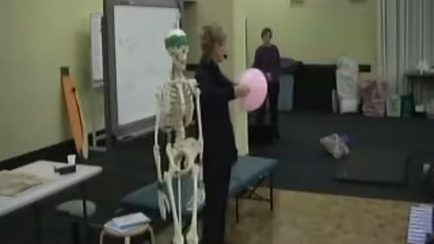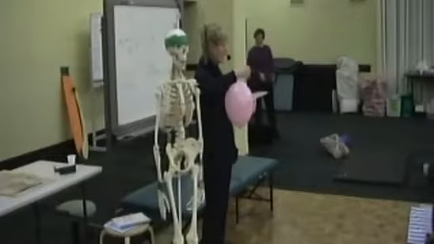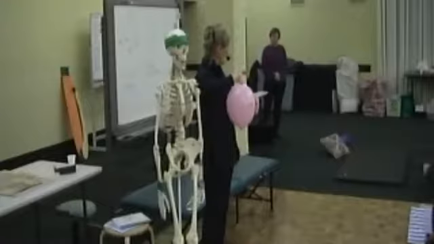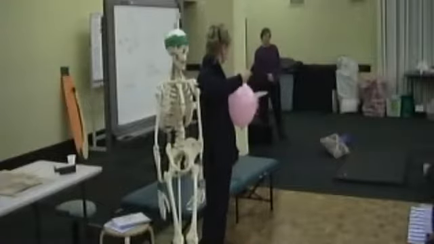Jenny might have a better one. If you have a chicken on a barbecue spit, on a roasting spit, and the chicken turns, that's the axis of nodding. Got a different one, Jenny? No?